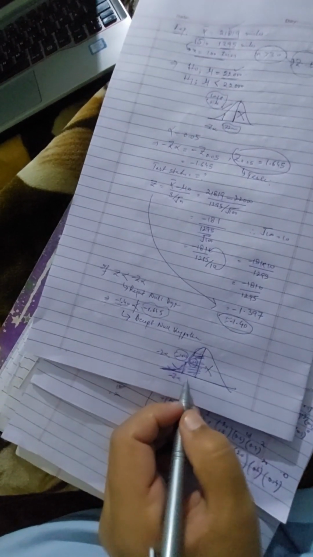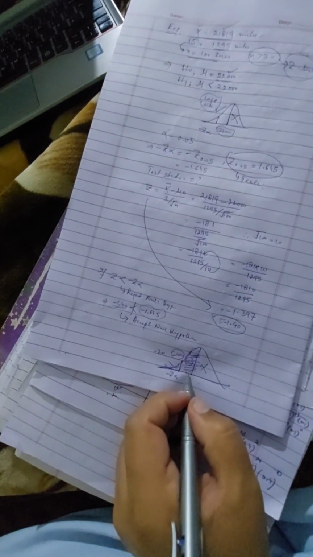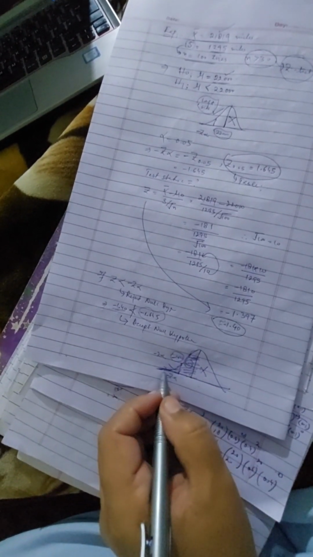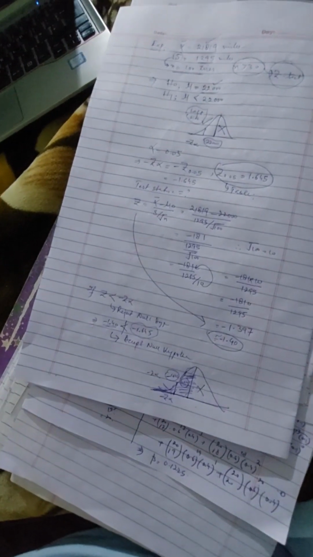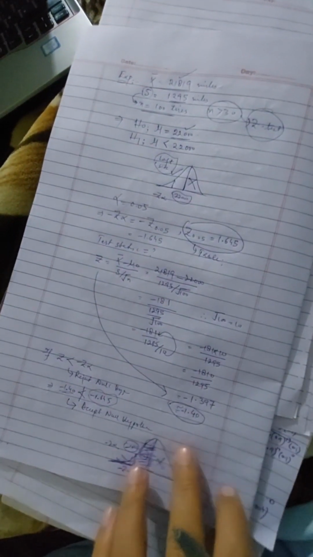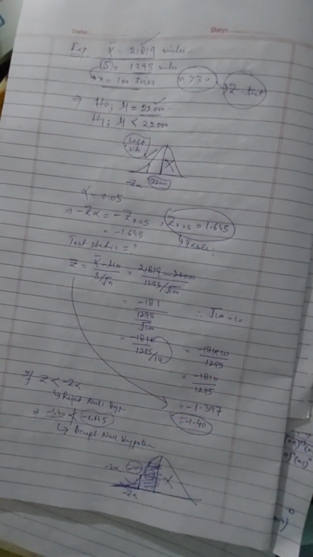That is why we accept the null hypothesis. It means that the mean average life is 22,000 miles. That is what it means for us. So this was the first problem. Now we will proceed to the next problem.